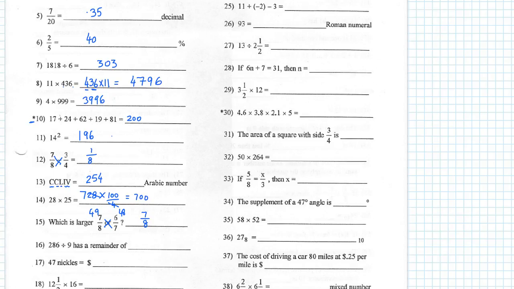Question 16. 286 divided by 9 has a remainder of how much? So when we divide 286 by 9, 9 times 3 is 27, and then we have a remainder of 1, and then we get 16, and then 9 times 1 is 9, so 16 minus 9 is 7, and that would be the remainder.